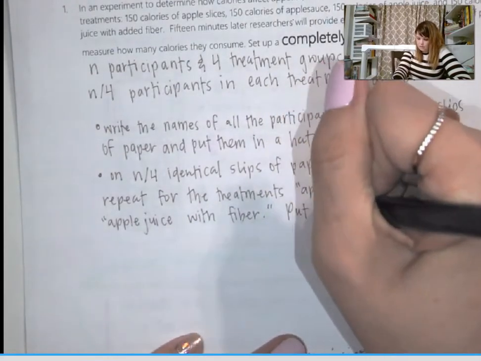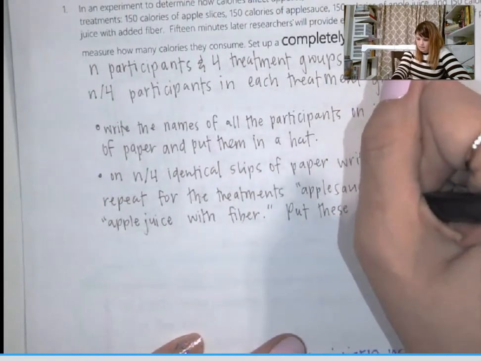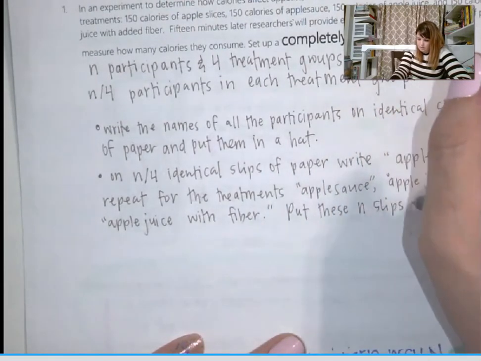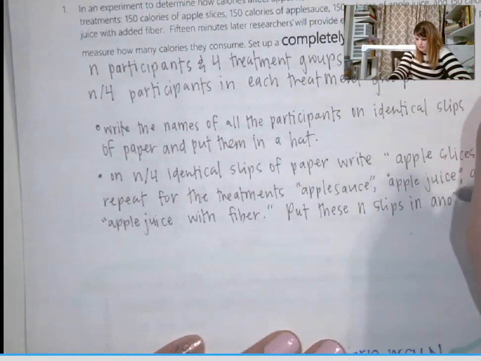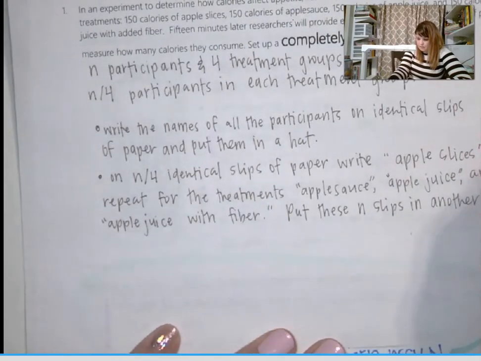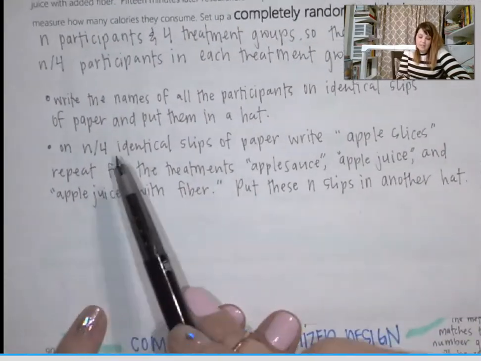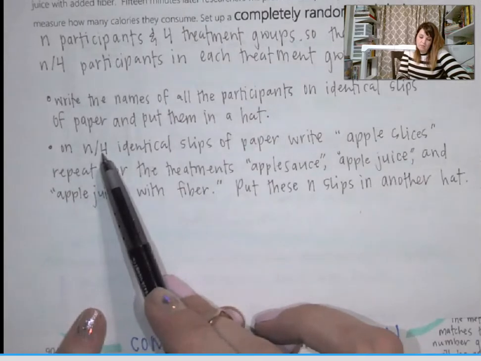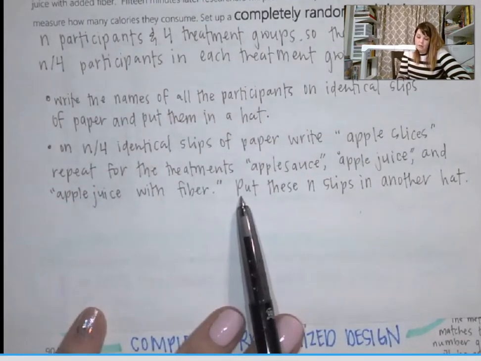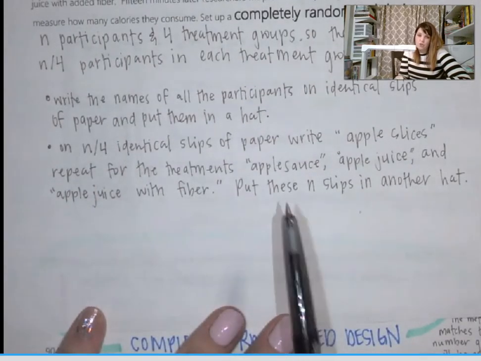Put these N slips in another hat. So I'm indicating that each treatment gets N divided by 4, and when I put them in the hat, there will be N total slips.